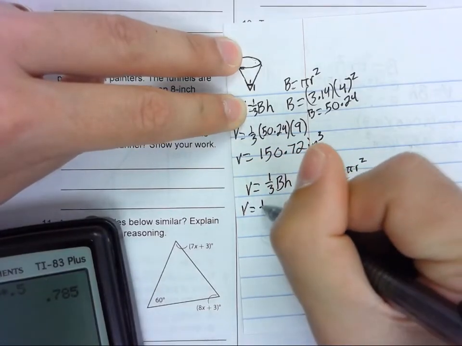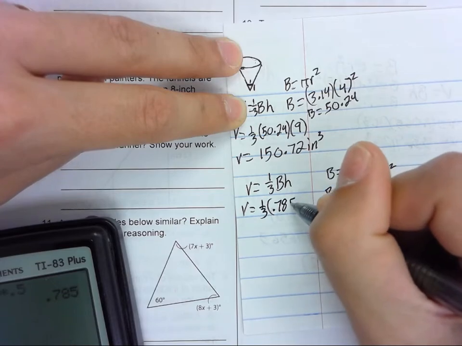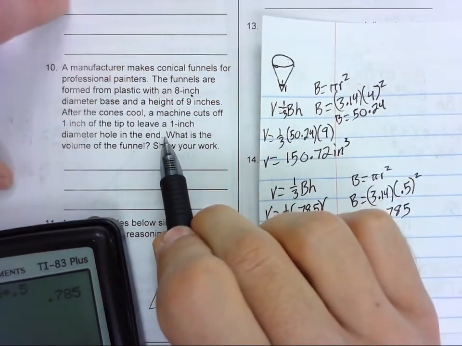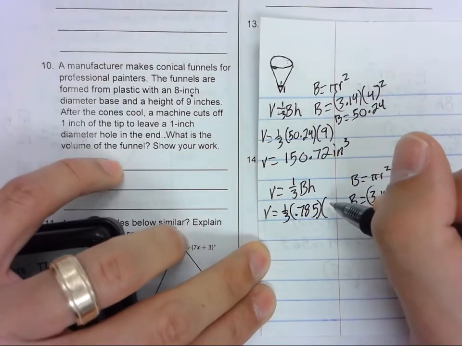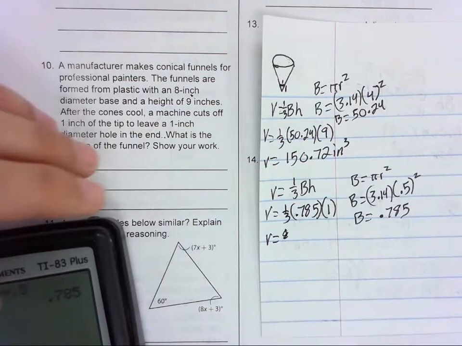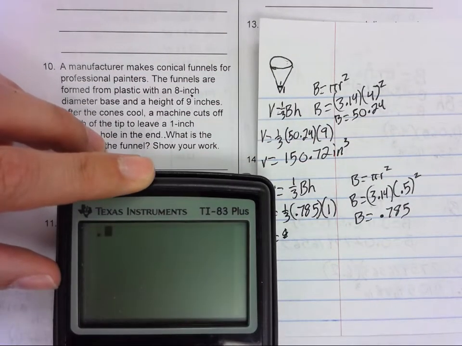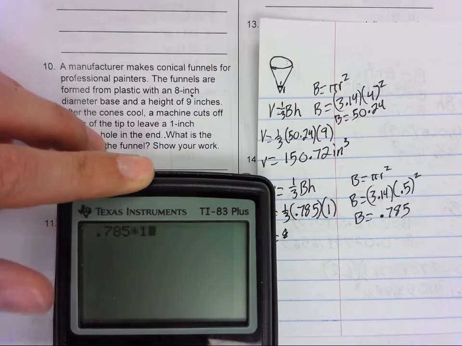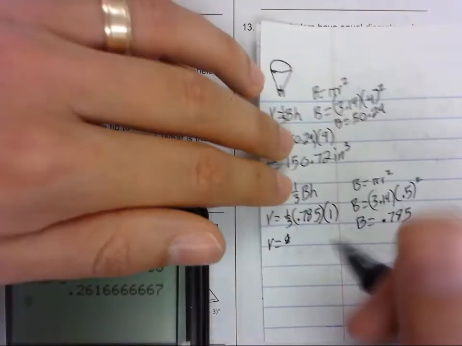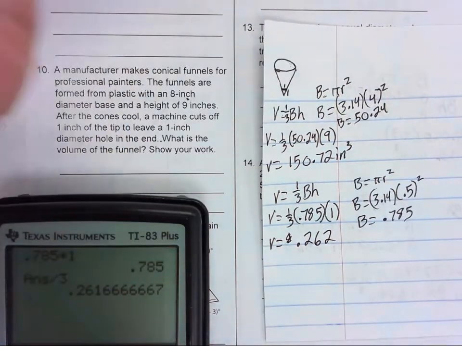So we pull that over here. Volume equals 1/3 of 0.785 times the height, and it was 1 inch. He cut off 1 inch from the top, so the height will be 1 inch. So the volume equals, let's actually multiply that out. So we get 0.785 times 1, which is 0.785, and then divided by 3, and we get 0.26. Let's round that to 0.262.